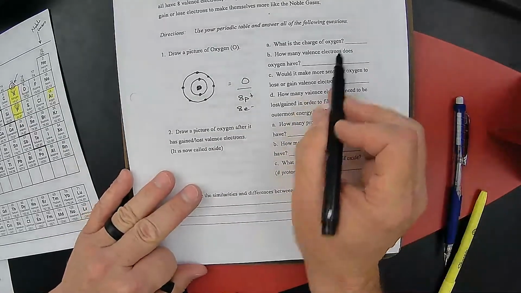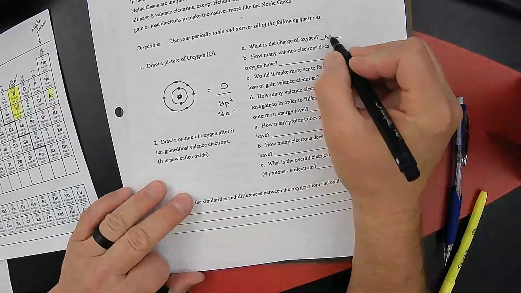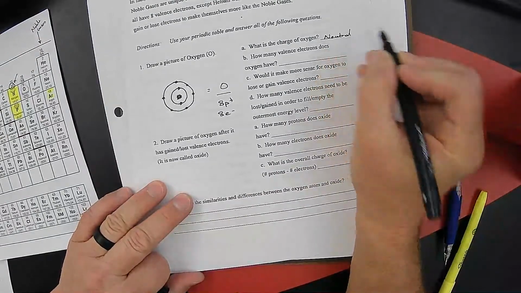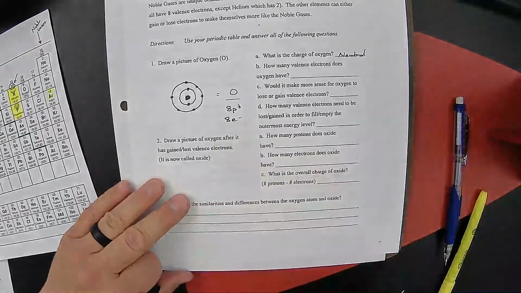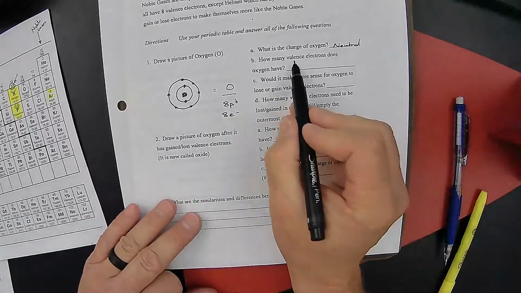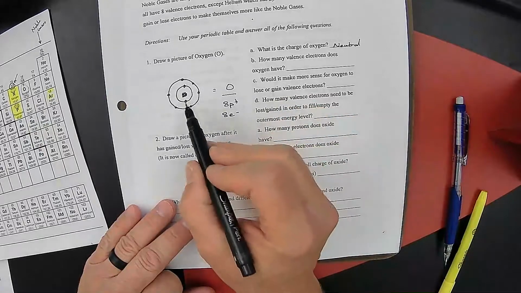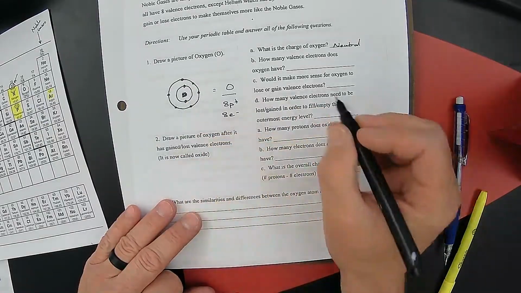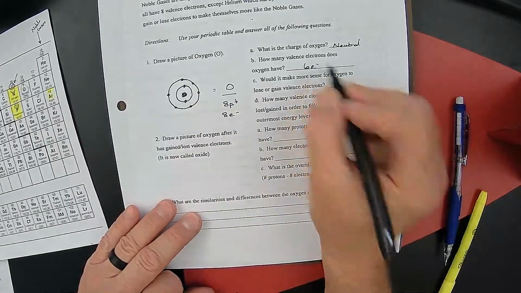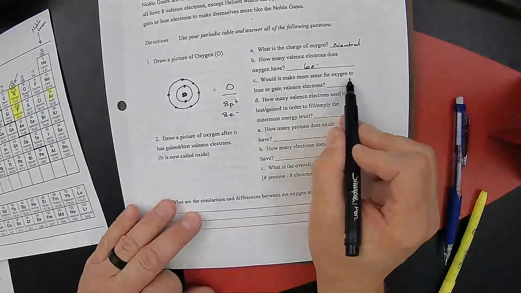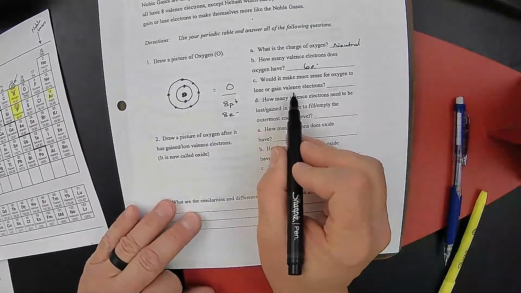The charge of oxygen: it is neutral. There is no charge because it's got the same number of protons and the same number of electrons. How many valence, how many outer, how many bonding electrons does it have? It has 6 on the outside, 6 electrons on the outside. Would it make more sense for oxygen to gain or lose electrons?